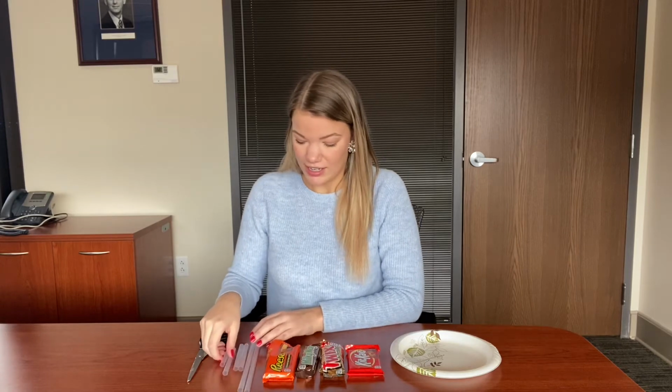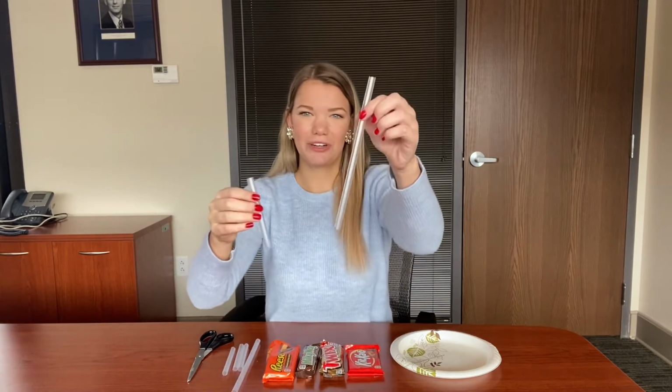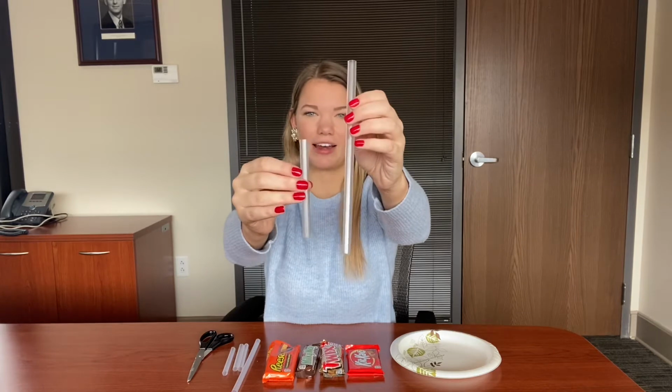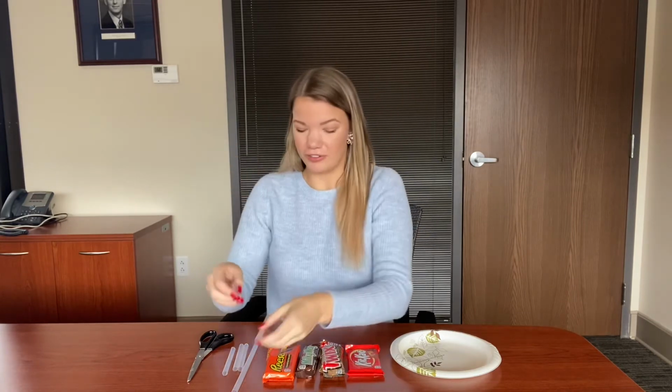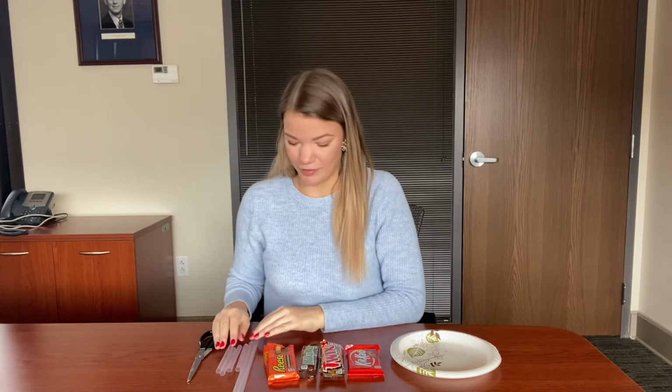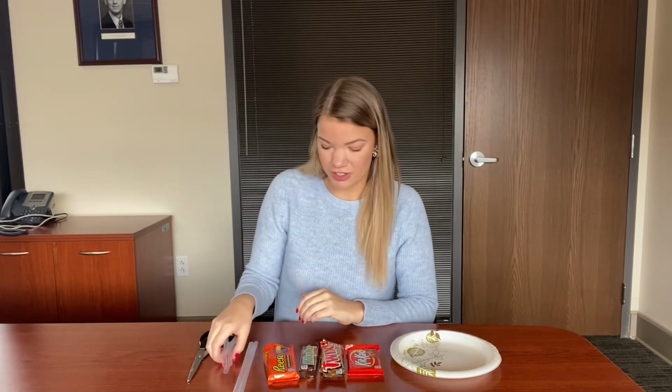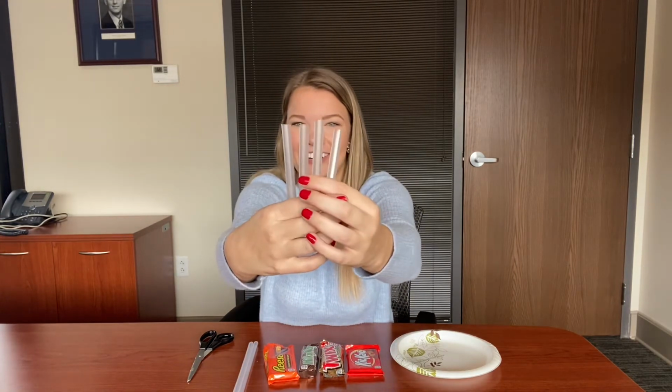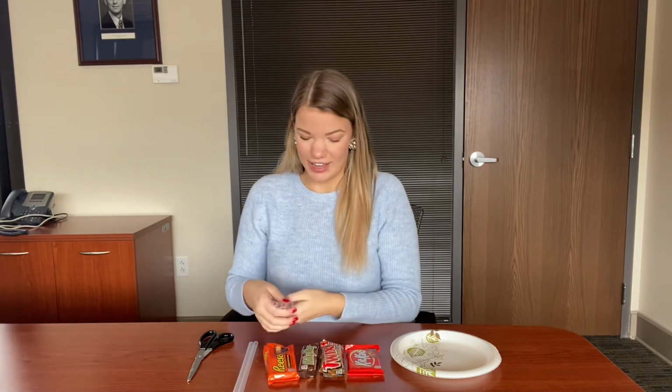I actually cut mine in half. We don't need to be using this giant straw. I cut mine in half just for the activity. Feel free to do as you wish, but for me, I'll be using clear plastic straws that are a little bit shorter. Also, you're going to need at least 1 per type of candy. I have 4 straws here that I've cut in half to make small, and it's kind of hard to see since they're clear. But since I have 4 candies, I'm going to need at least 4 straws.